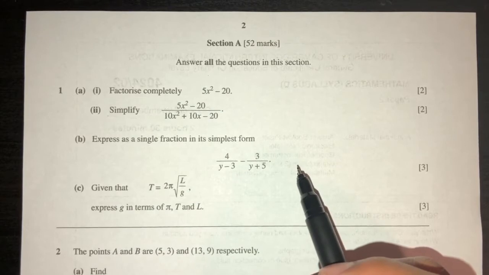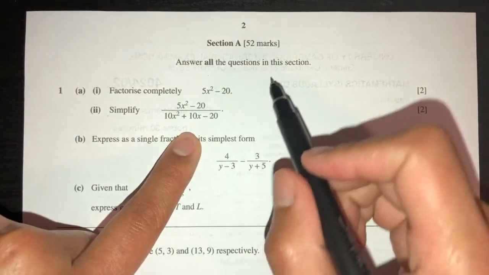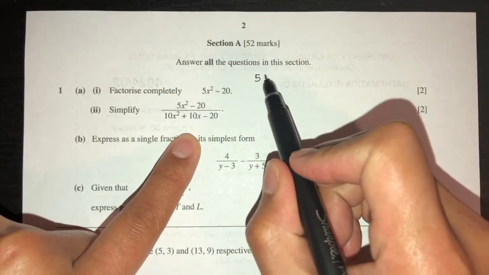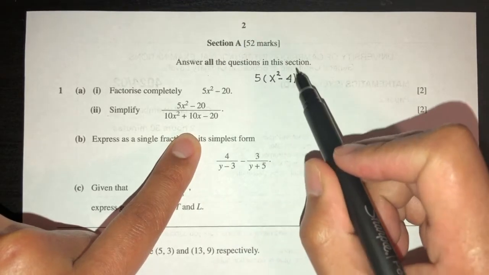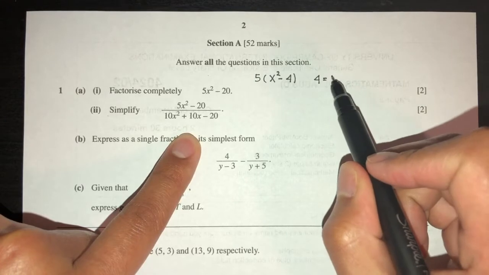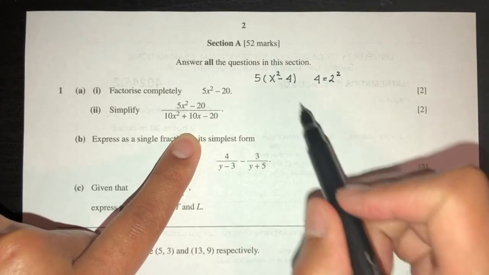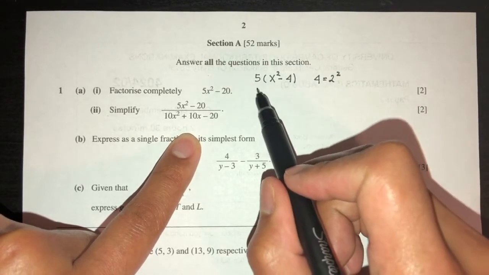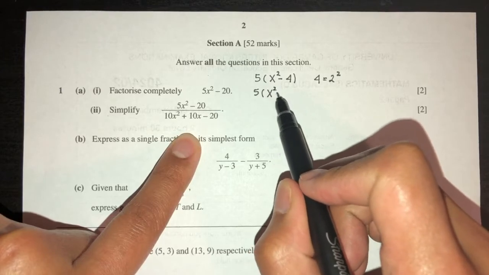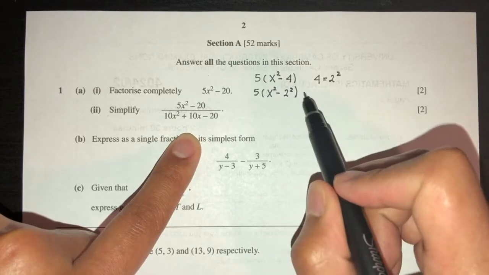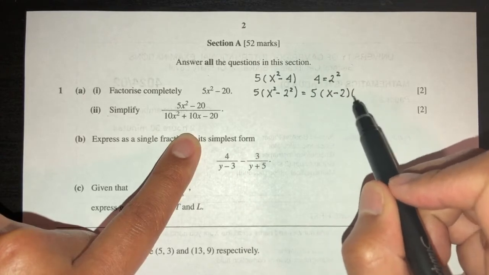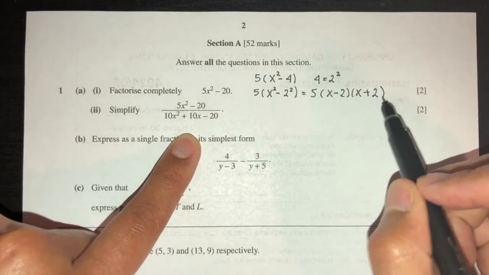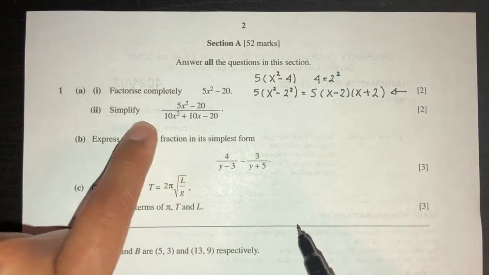So the first thing that I can see is I can take out 5. So take out 5, you will have x squared minus 4. Now as you know, 4 is equal to 2 squared. So you can replace that in here. You will have 5(x squared minus 2 squared), which is equal to 5(x minus 2)(x plus 2). This will be your answer for part 1.